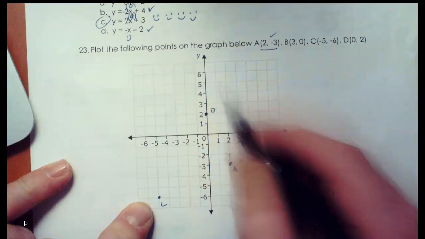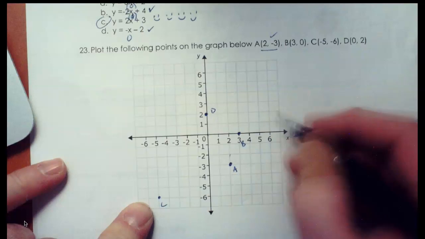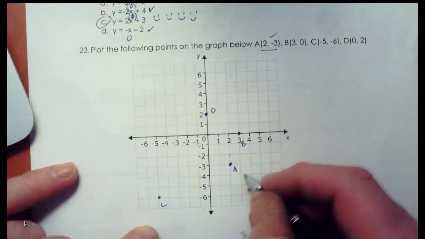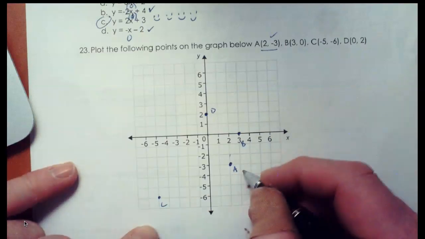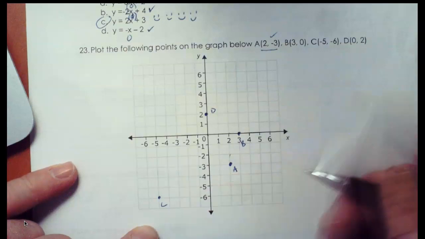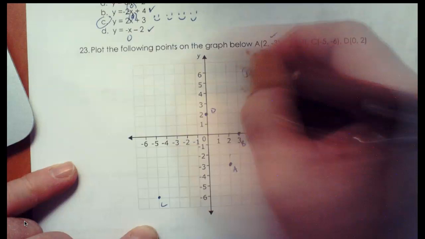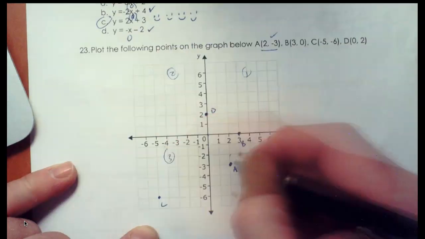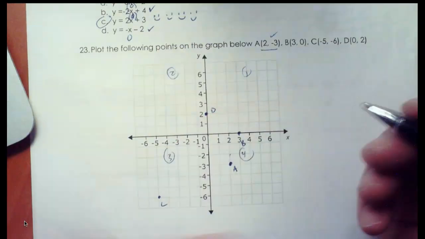This is on the y-axis, point D. Point B is on the x-axis. We've got a point down here in quadrant 4, and we've got C down here in quadrant 3. Remember, this is quadrant 1, 2, 3, and 4. That won't be on the test, just a reminder.